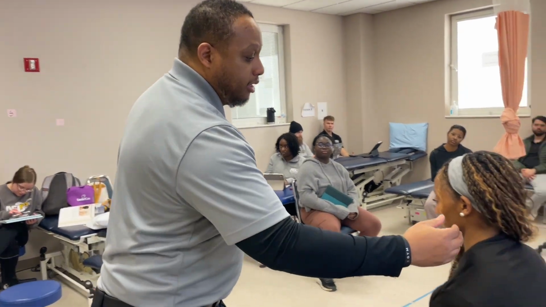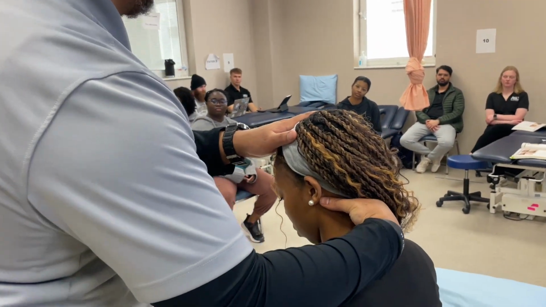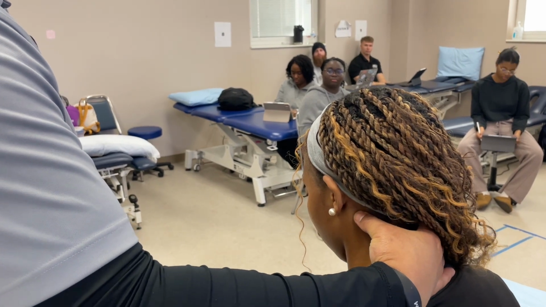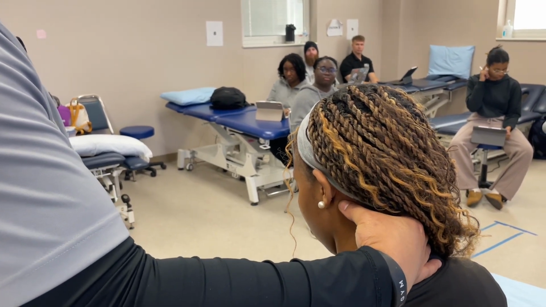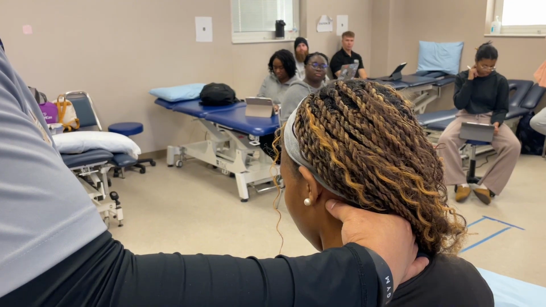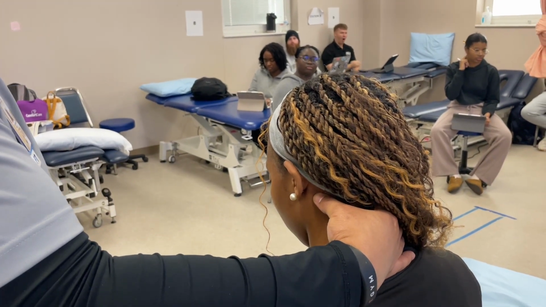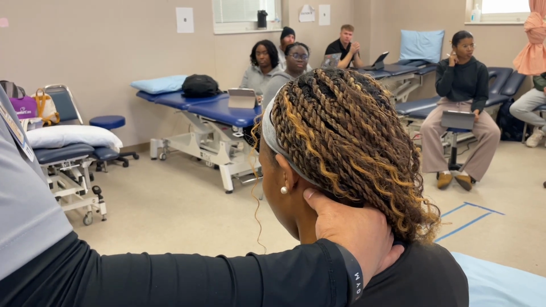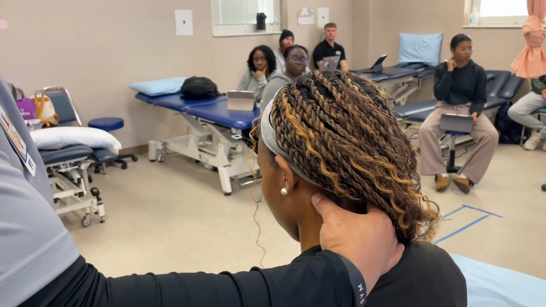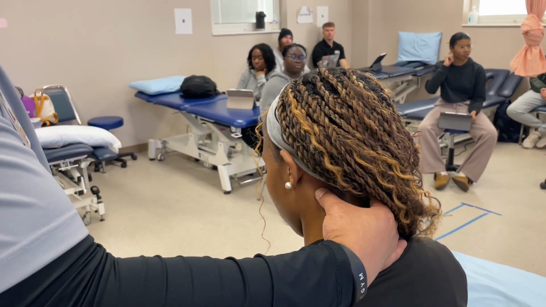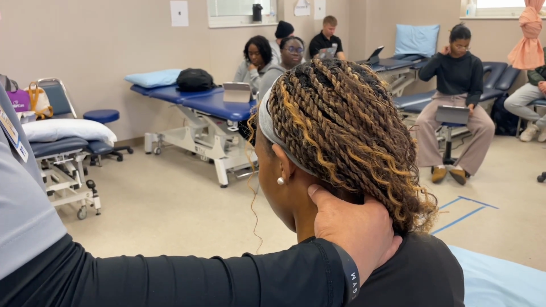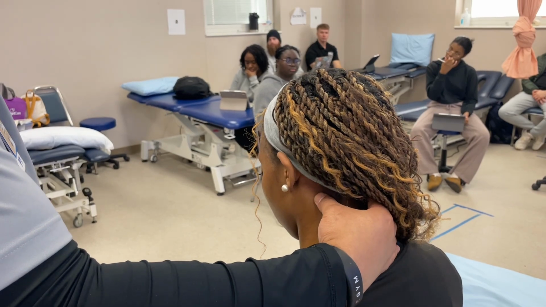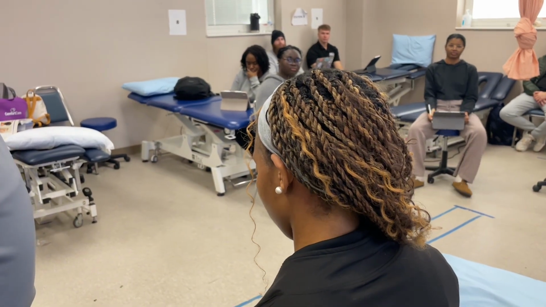So you come in and locate the mastoid processes. Right now my hands are on her mastoid processes. If I drop down about a finger width, I'm right there on the atlas. Then drop down another finger width or half width, and I'm right here on the axis. The transverse processes of the atlas.